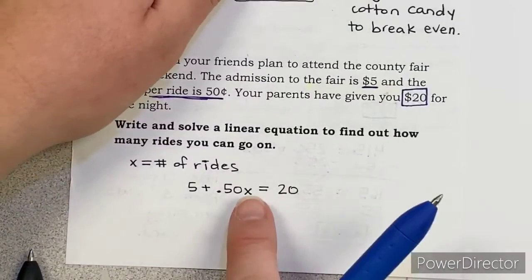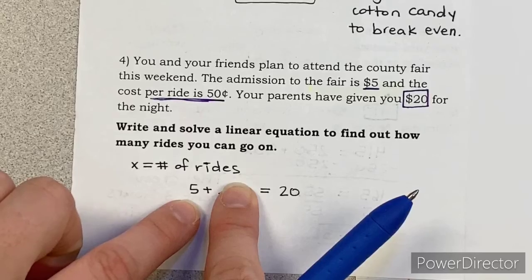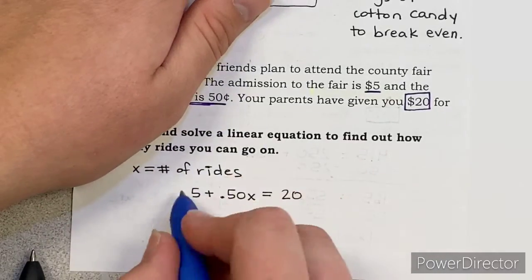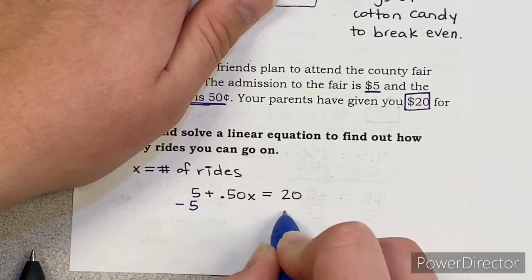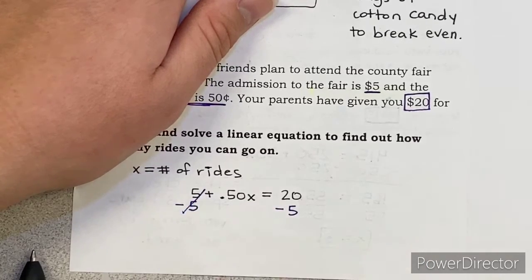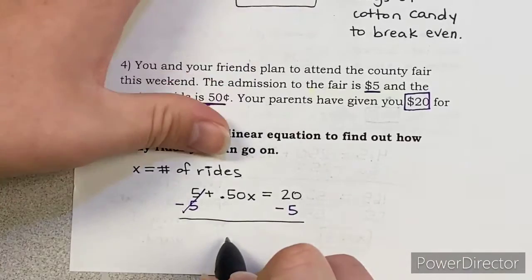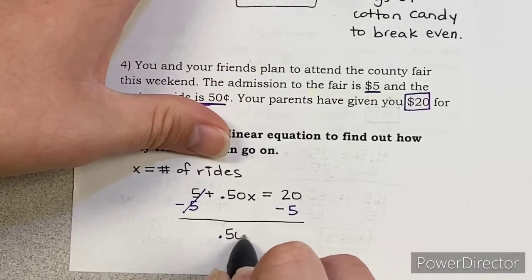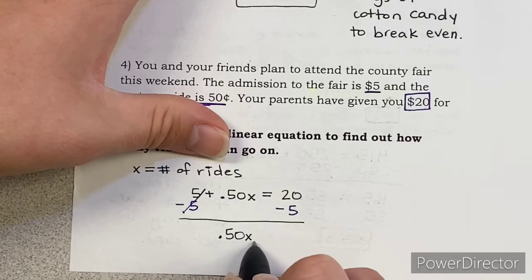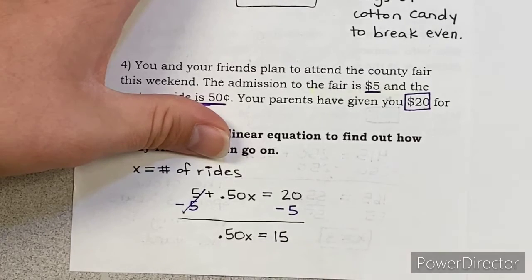So remember, our goal is to get that x by itself. I can't do anything with this until I get rid of this 5. So this is a positive 5, so I'm actually going to subtract 5 from both sides. These 5s are going to go away. And I'm left with 0.50x is equal to 15.